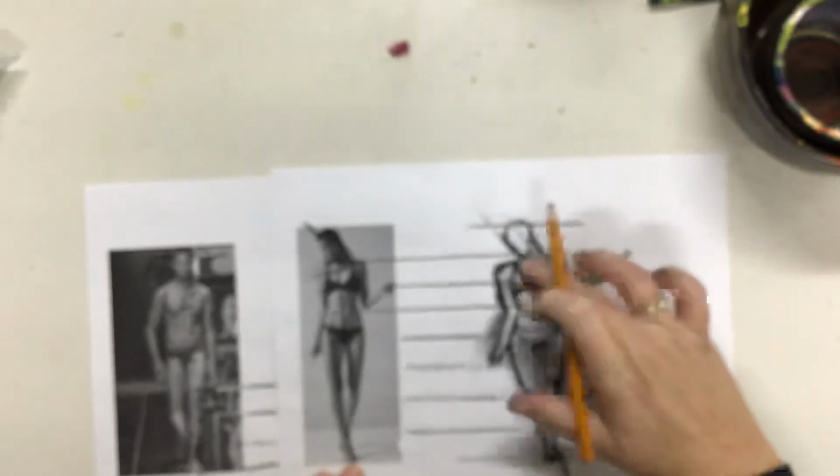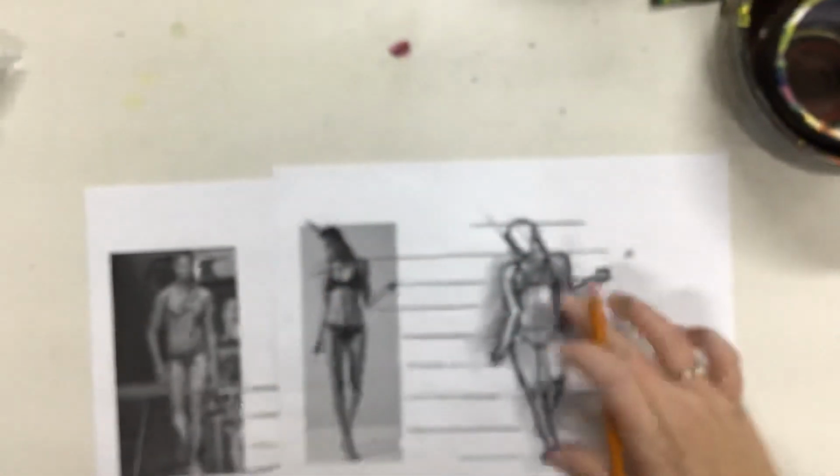And then know too that this is practice. We're all just learning how to do this, or I'm not learning how to do it, but it's been a while since I've done it. So this is practice for all of us. And I want you to do both figures. So do both the male and the female figure. And they don't need to be any more detailed than this. You don't have to get super crazy with your figure drawing or the details that you're putting in.